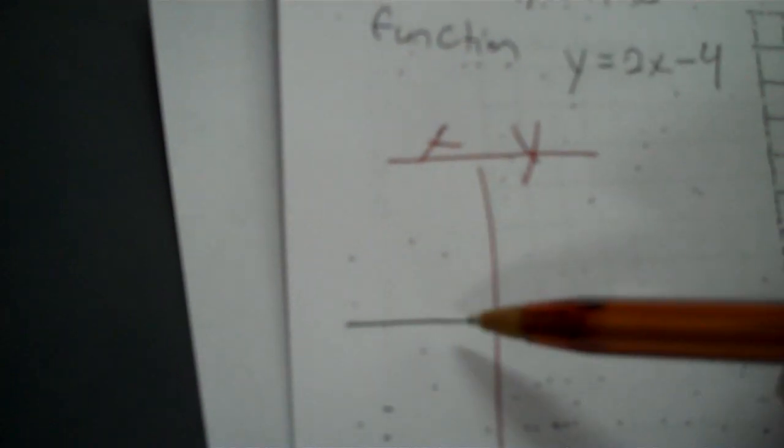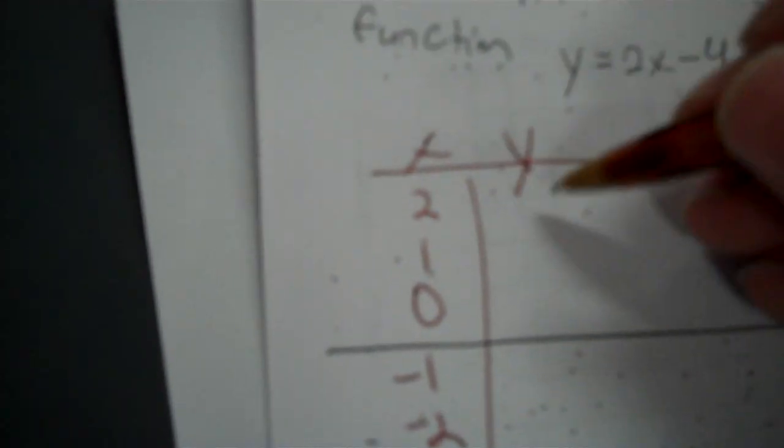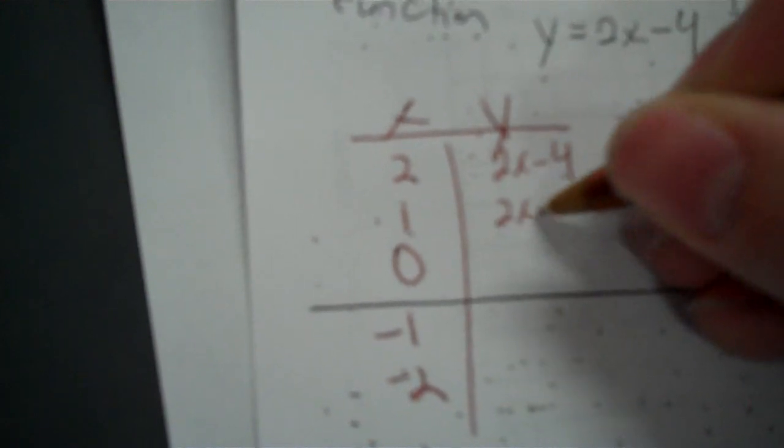Now, I know nobody likes graphs, okay? But I want you to graph this function using a table. X, Y. And we can put anything for x that we want, okay? X is independent. There's no rhyme or reason to what I'm about to do, but I'm going to start 0 in the middle, then 1, 2, negative 1, negative 2. That's how you should do it. So y equals 2x minus 4, so I write that out.